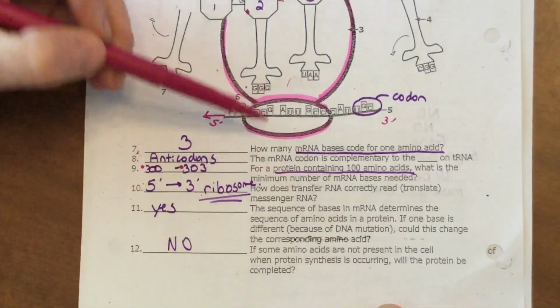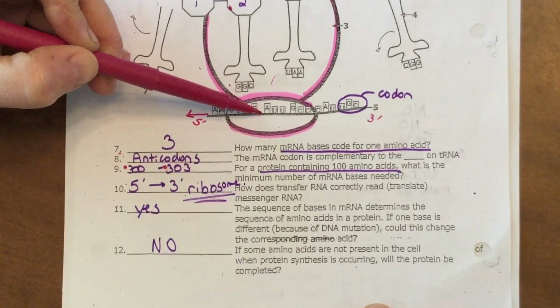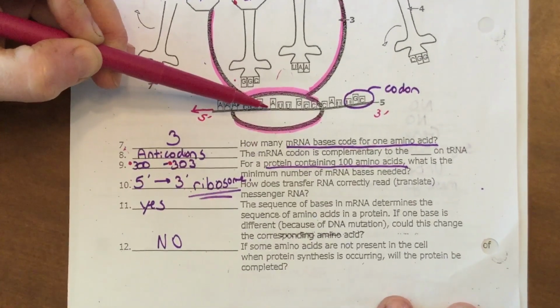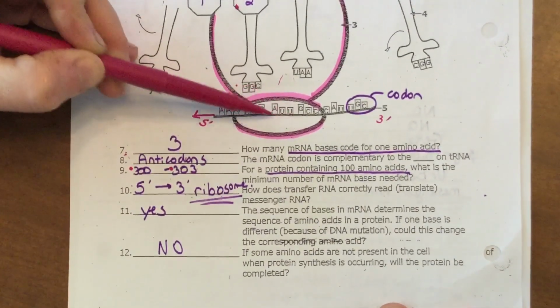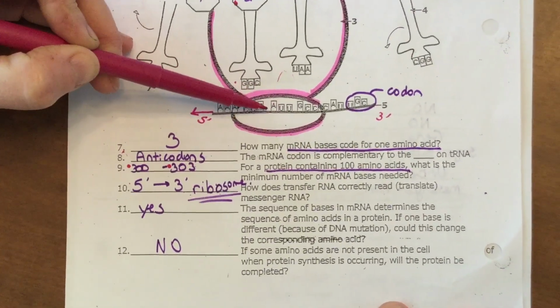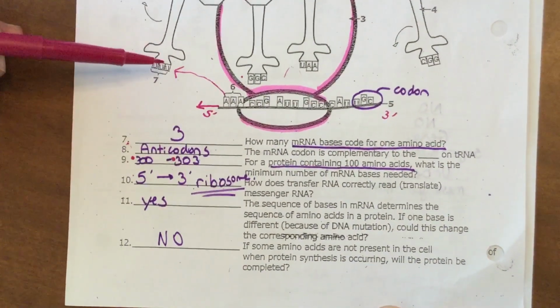If I change one base pair, so instead of an A, maybe I have a C here, is that going to change the corresponding amino acid? Well, absolutely could, not 100% always, because amino acids are coded for by more than one codon, but it could make a completely different amino acid, which is going to give me a completely different protein. So yeah, that could absolutely happen.